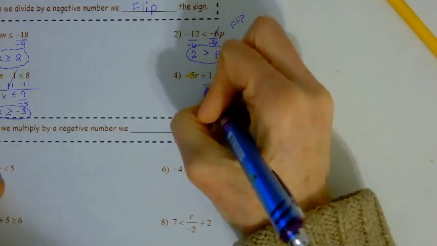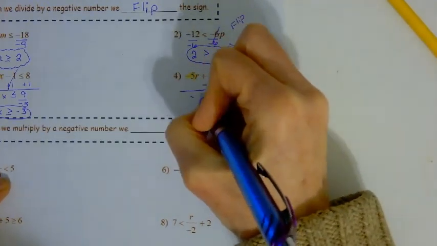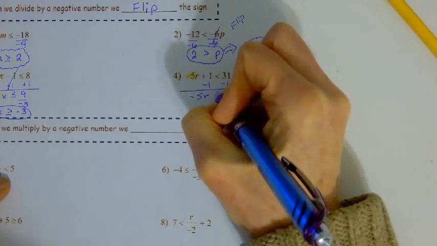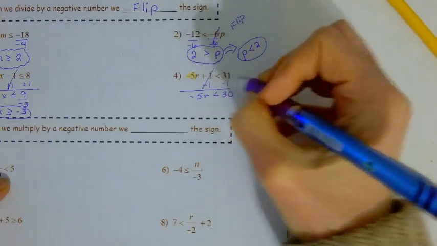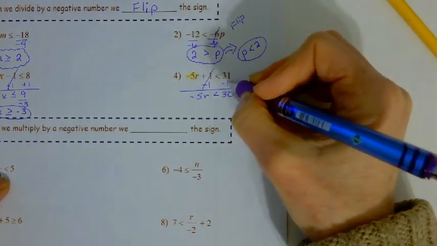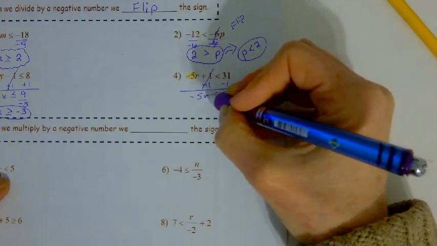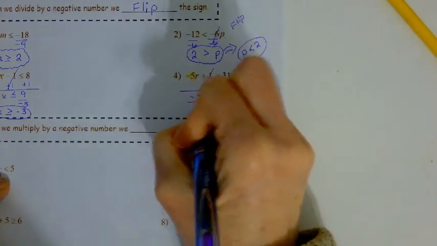So we get -5r is less than 30, right? We subtracted the 1, so we get -5r, and we bring down the inequality symbol. 31 minus 1 is 30. Now to get r by itself, we can do the final step. We're going to divide by -5. But remember, when you divide by a negative number, you're going to have to flip the sign.